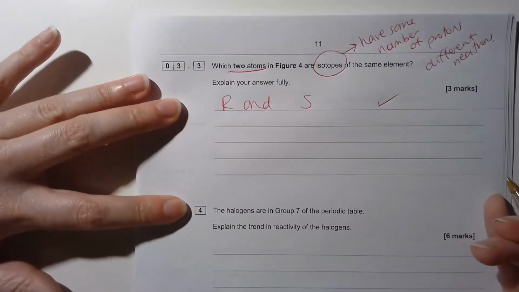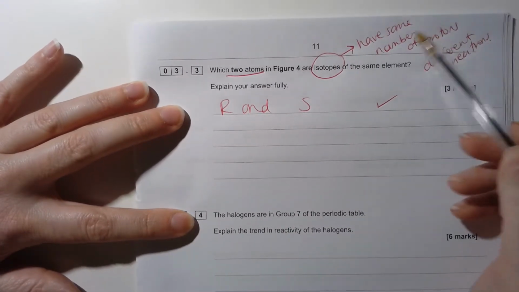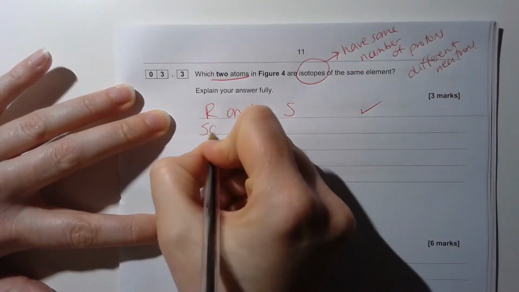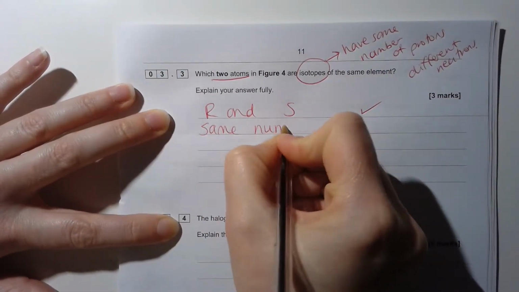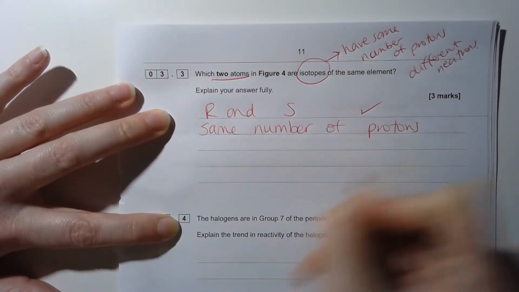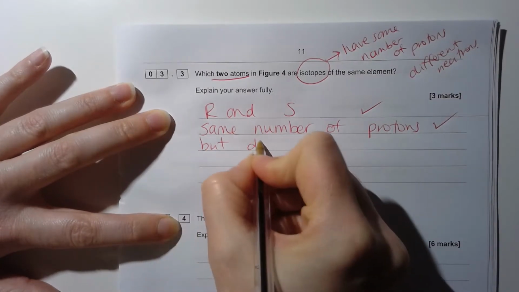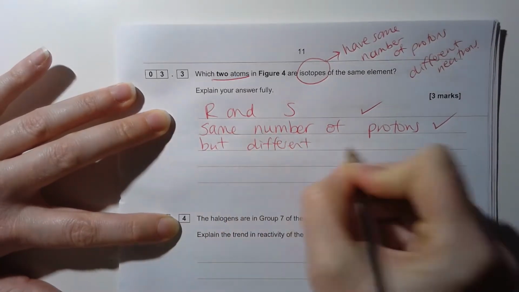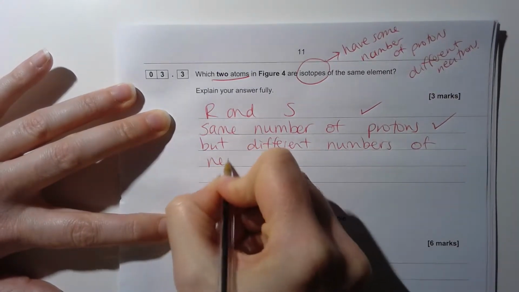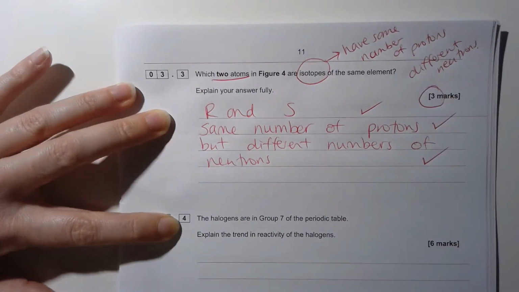And we now need to say exactly why we think that. Because we've already annotated our question, these 2 statements here are actually our answers. So we get 1 mark for saying same number of protons. That's our second mark. And our third is but different numbers of neutrons. And this is a sort of question that can come up quite regularly in the exam, and they're expecting you to be able to know that.